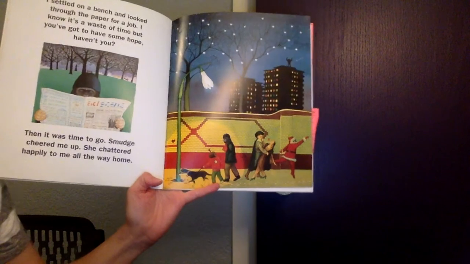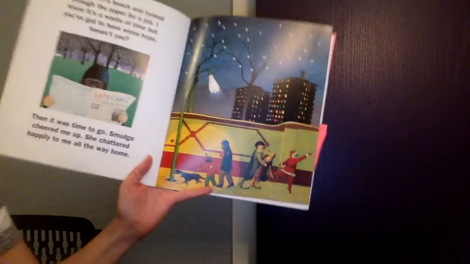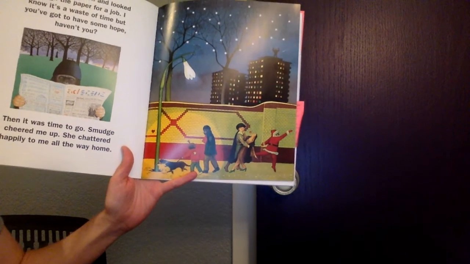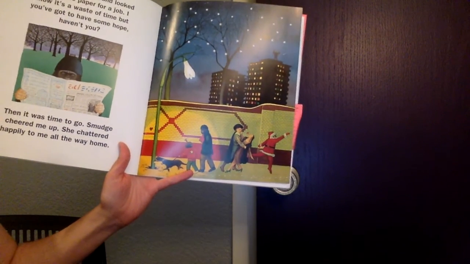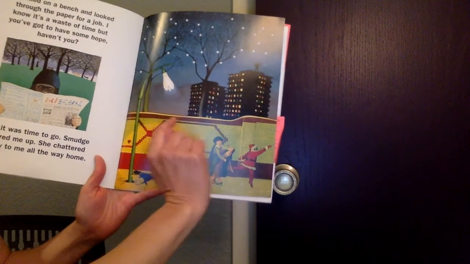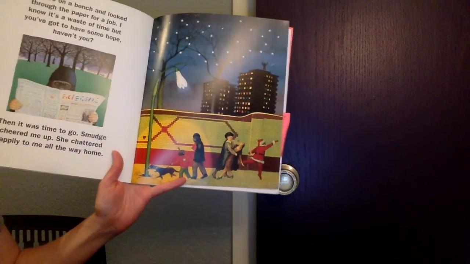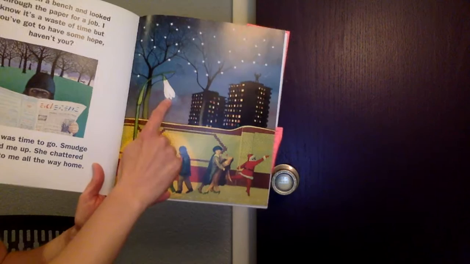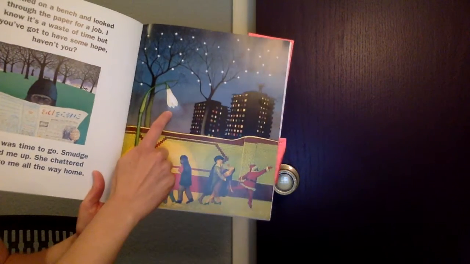So I'd like to talk about some of the colors on this page. This page is more bright, cheery. We have twinkle lights, more bright colors. We have primary colors over here in the buildings, yellow, green, red, orange. This lamp now has a green stand with a white, it's turned into a flower, white lamp.